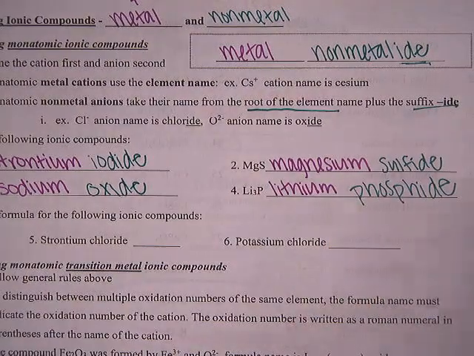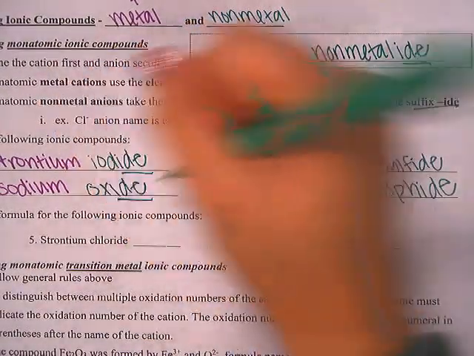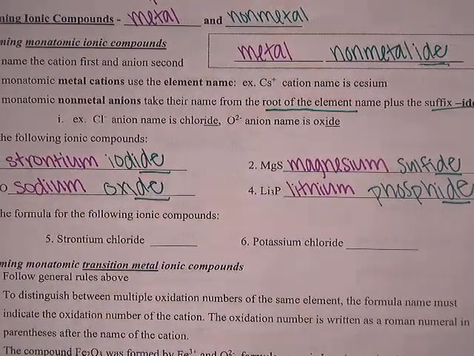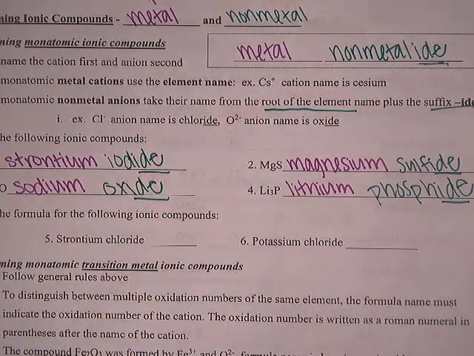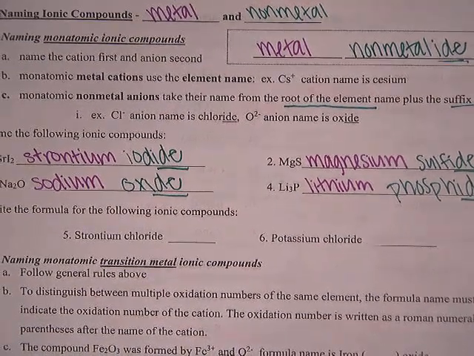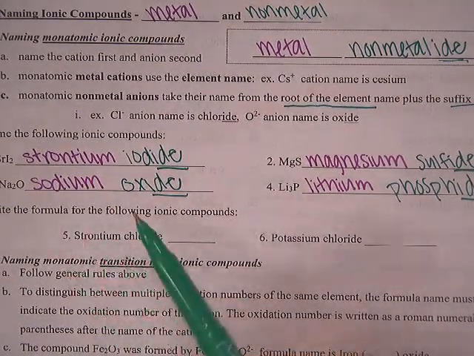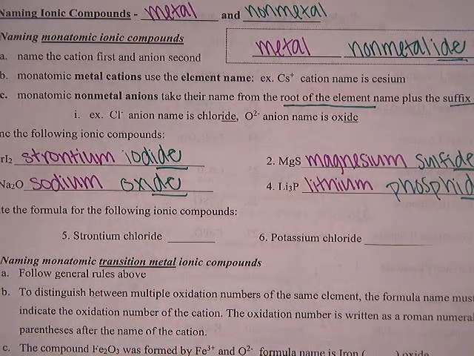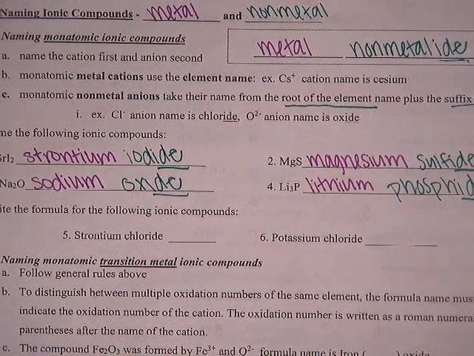But notice in each of these you see IDE, IDE, IDE, IDE. So that's why they follow the metal, nonmetal-ide format. And then the last two examples we'll do are going to be going the opposite direction, where I give you the name and you need to figure out what the formula is. So this is a review from what we did last week in class.